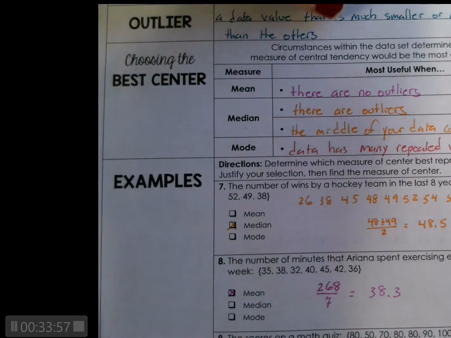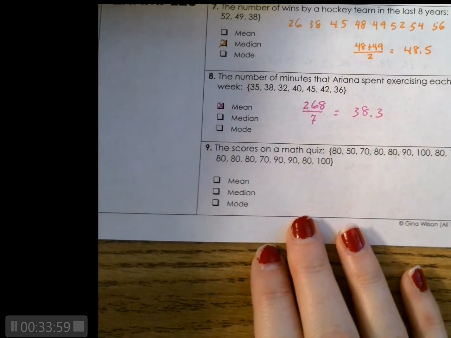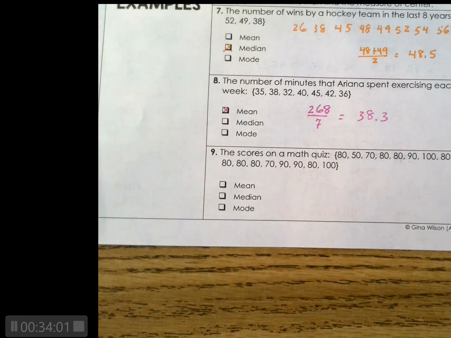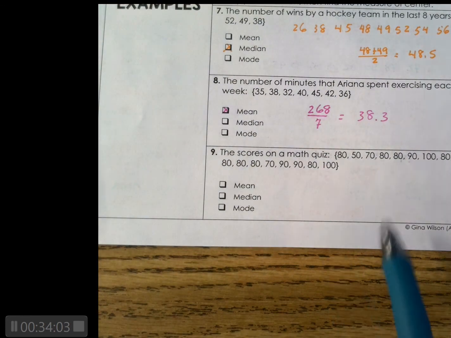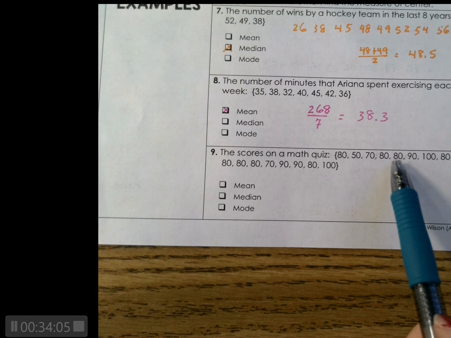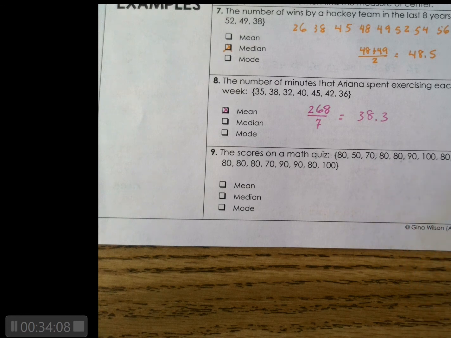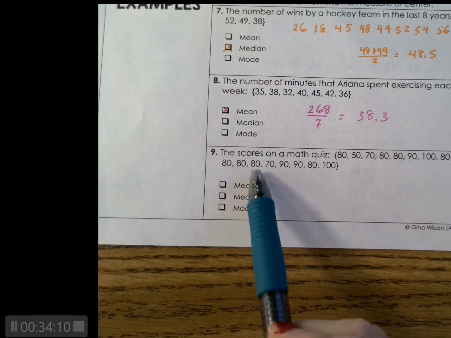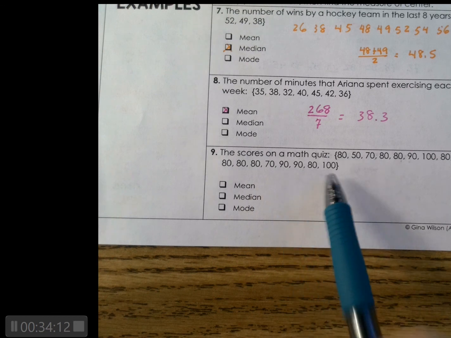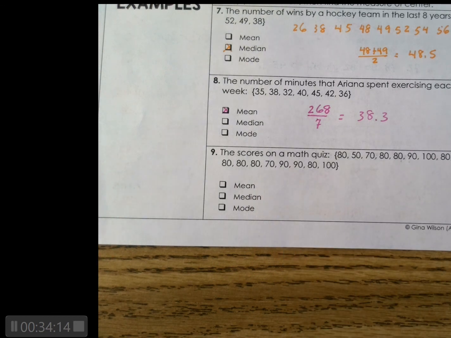Alright. And so then for number 9, holy cow, that's a lot of values. Okay. So we have 80, 50, 70, 80, 80, 90, 100, 80, 100, 60, 80, 50, 80, 80, 80, 70, 90, 90, 80, 100. Wow. Okay, so I saw a lot of repeated values in there. Did you?